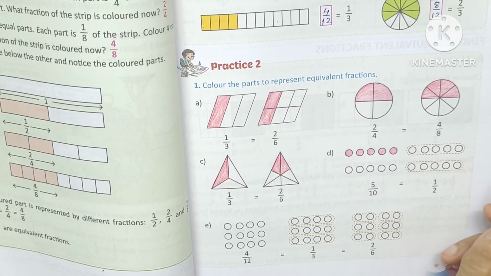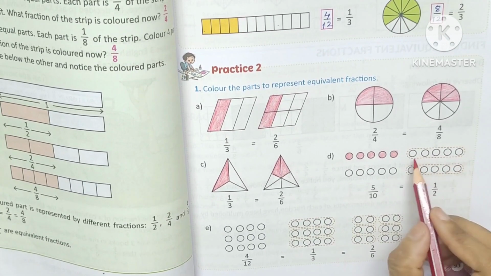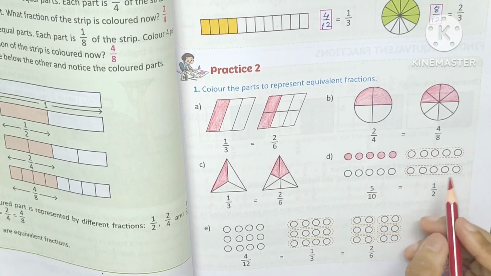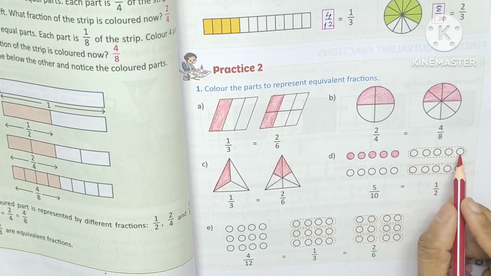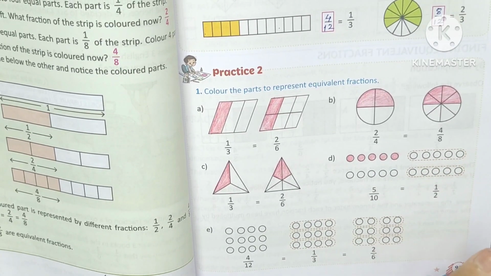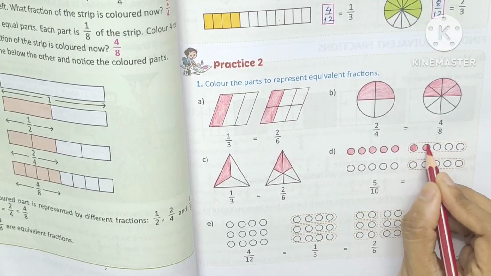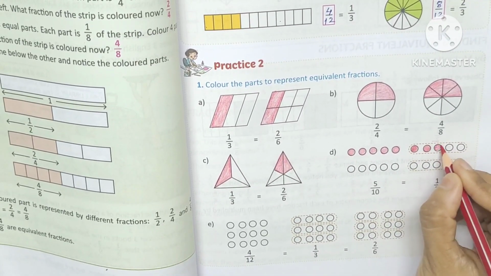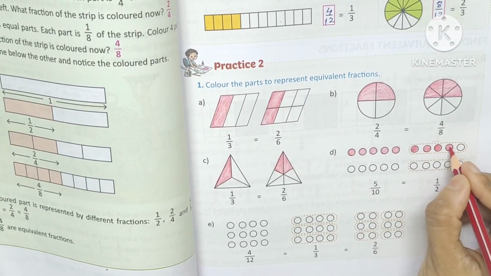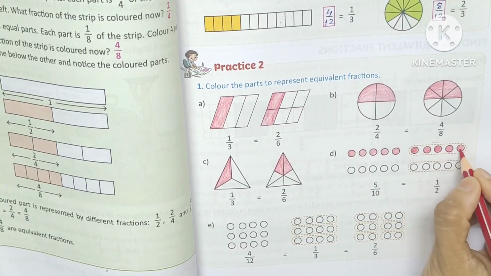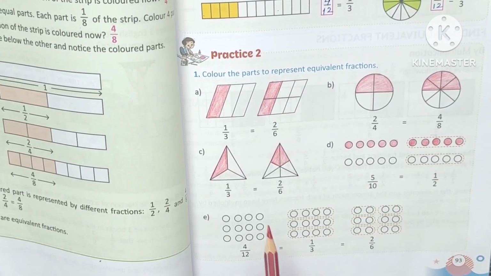1 by 2. So this one is 1 and this one is 2. One group of 5 is 1 and this one is 1. So you have to color this fully. It indicates 1. Okay. Understood? Next, 4 by 12.